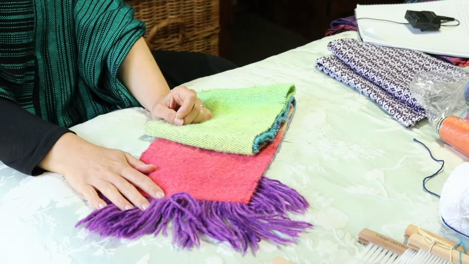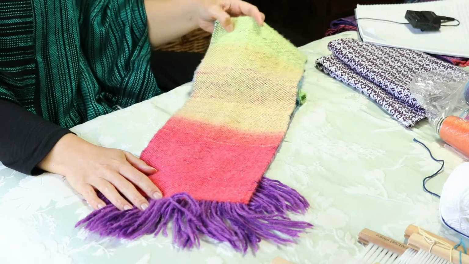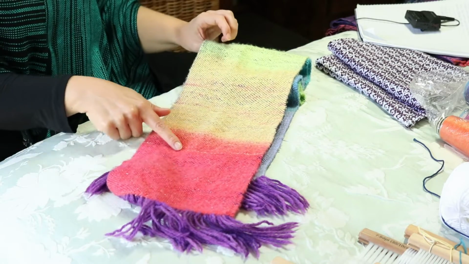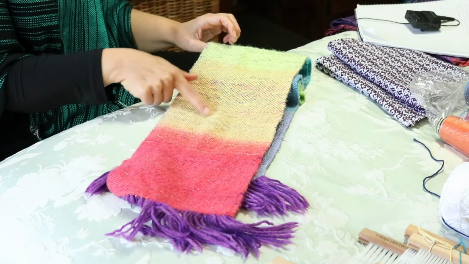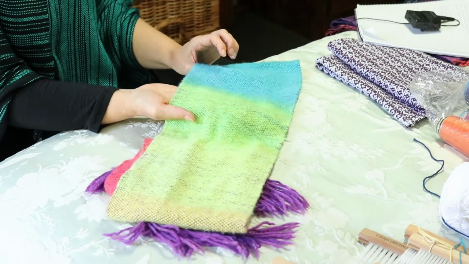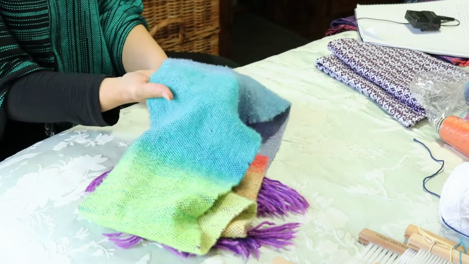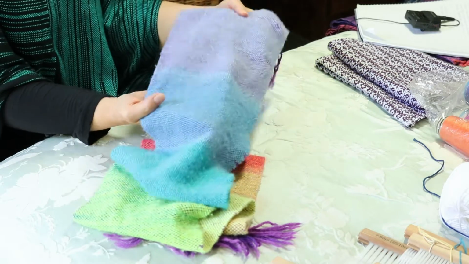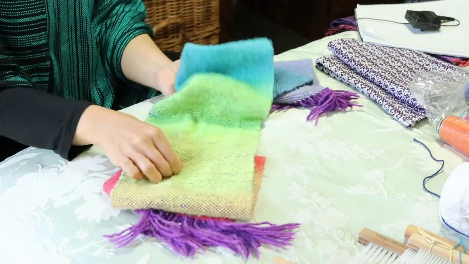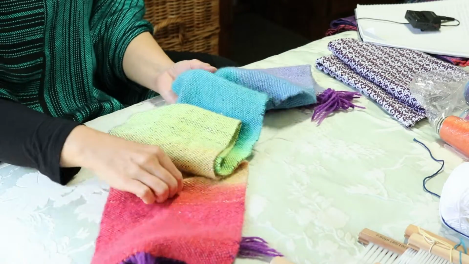And then I dyed it in a gradient. So the gradient is moving from red through to orange, yellow, green, different shades of green, into the blue, different blues, and then into purple. So I kind of wanted a rainbow gradient, which worked out fine.